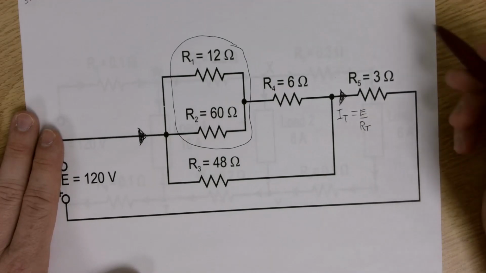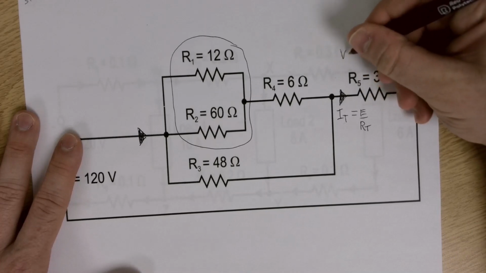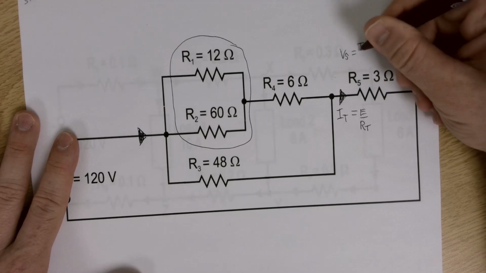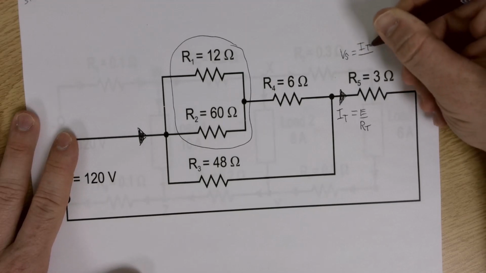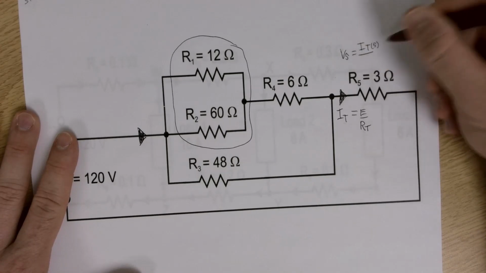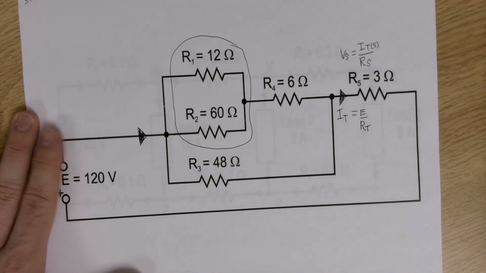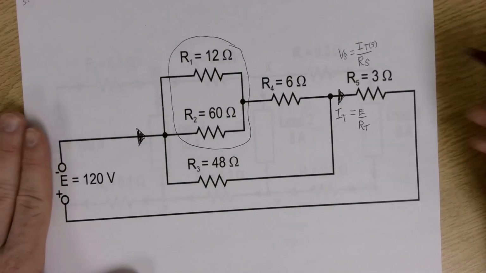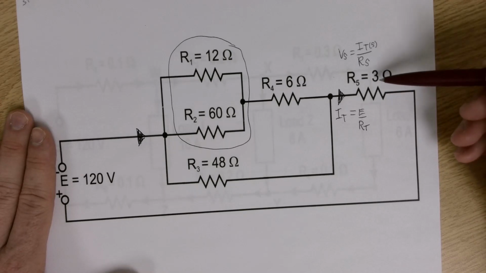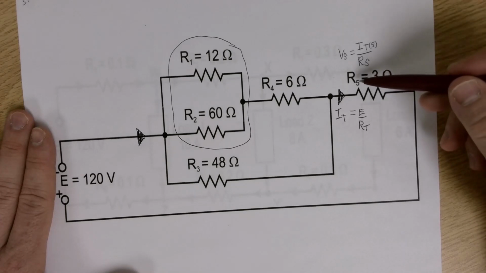And then we could get V5 would be equal to I total, which is the same as I5, over R5. We would then know our voltage drop across R5.